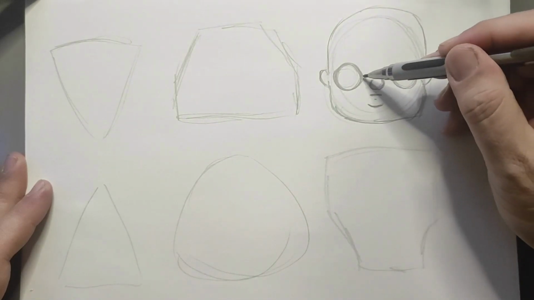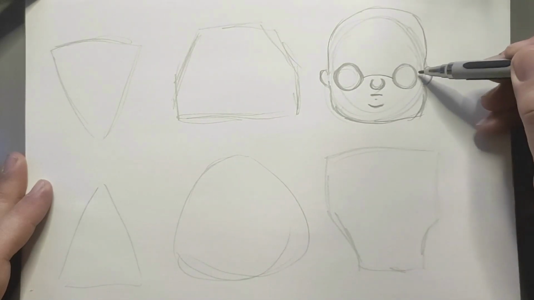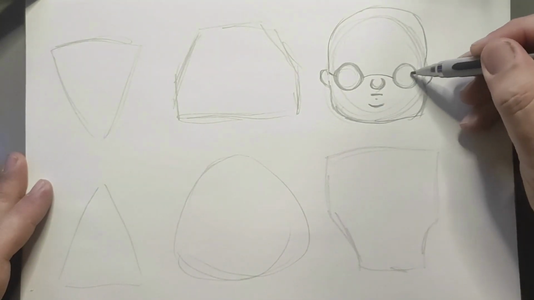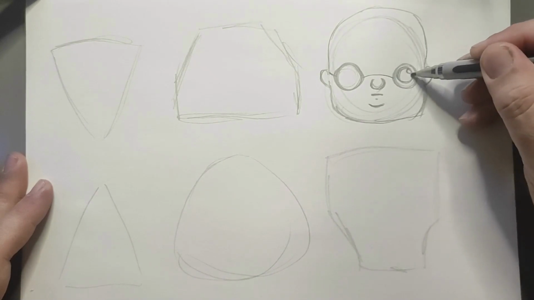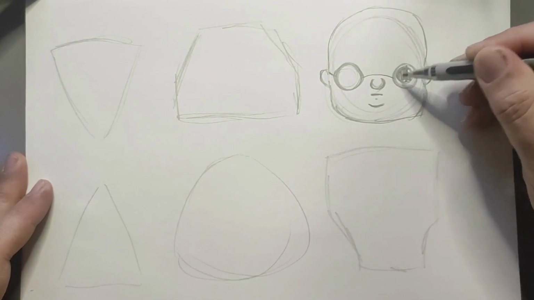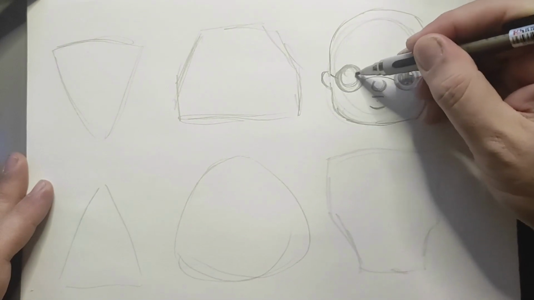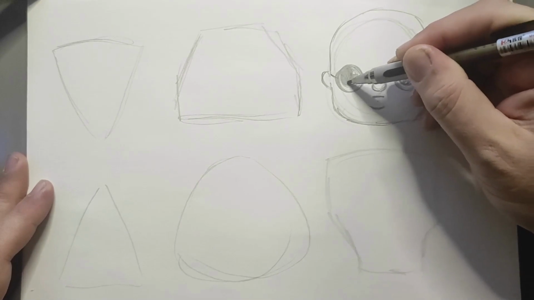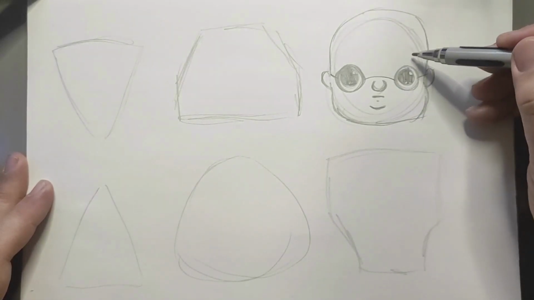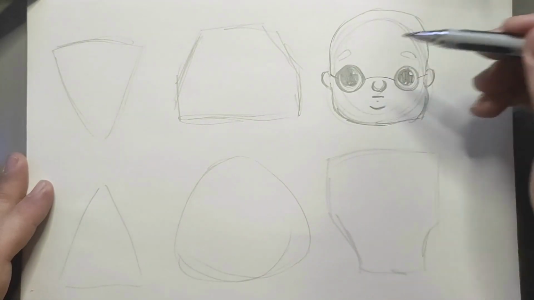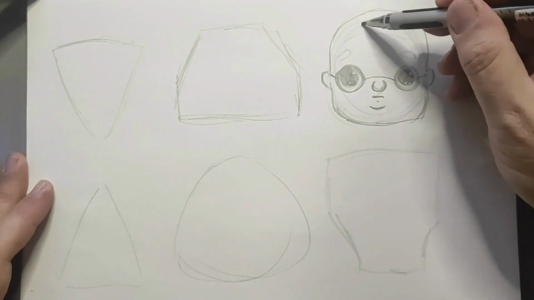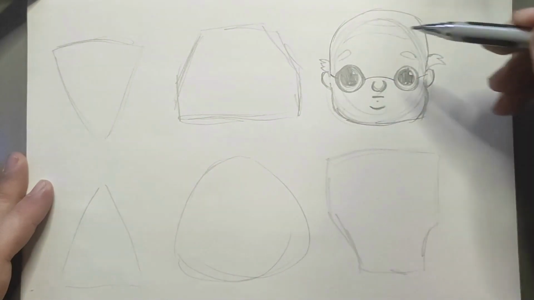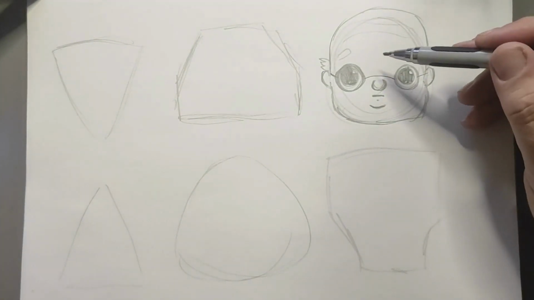And I'm going to make it into glasses, and I'm going to make huge irises, as if to show how much the glasses are like prescription glasses to the max prescription. Two small eyebrows, maybe some lines on the forehead, maybe some hair on the sides. And here's like a smart-ish character.